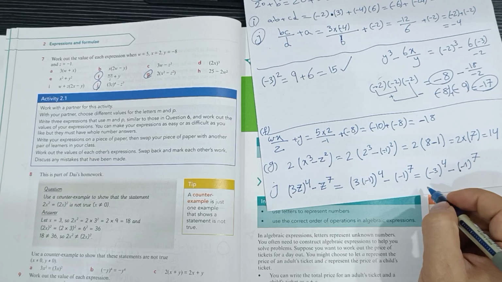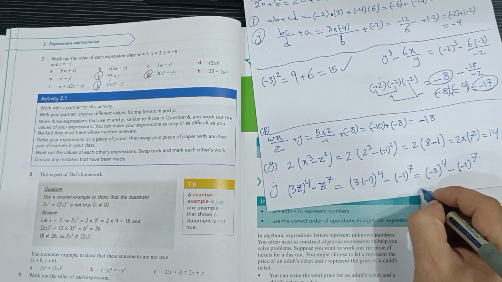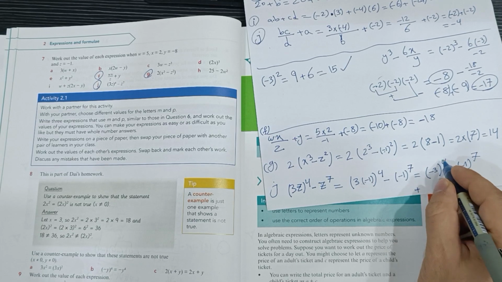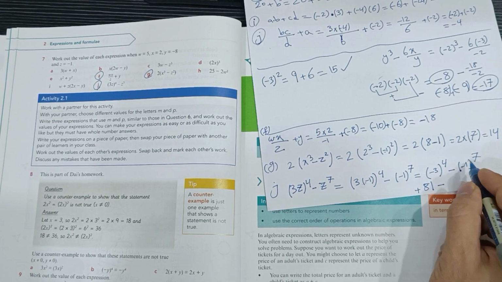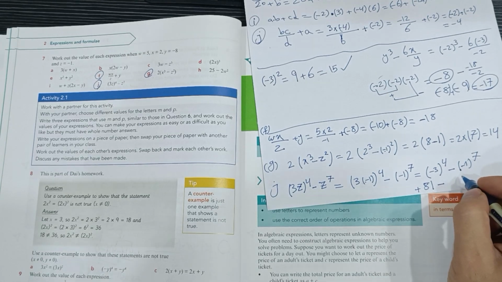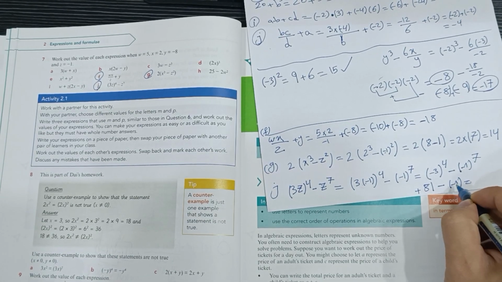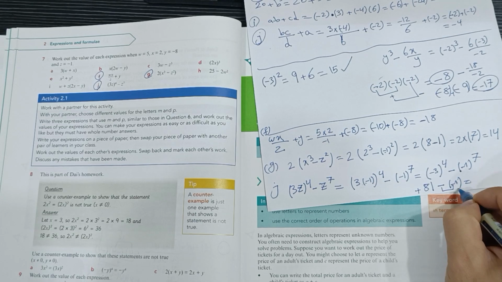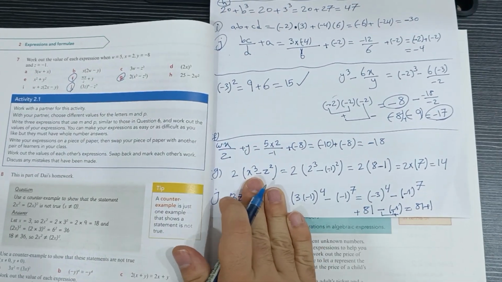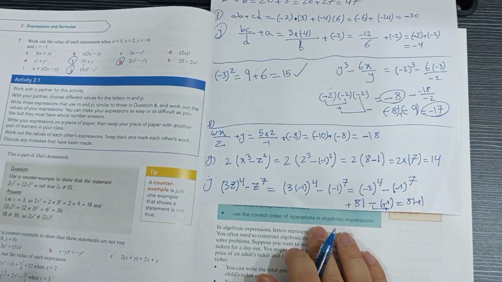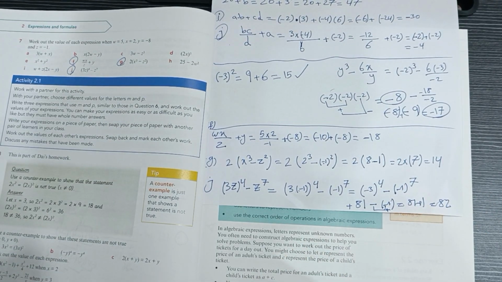So -3 to the power of 4, go and check it. Since the power is even, the result is positive. 3 to the power of 4, it is equal to 81, minus -1 to the power of 7. Since the power is odd, so it is still -1. Negative times negative, positive. That's why 81 plus 1, it is equal to 82.